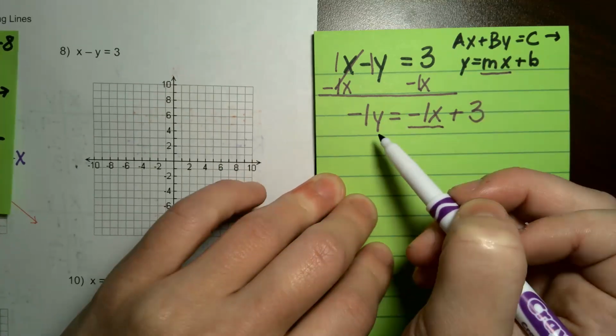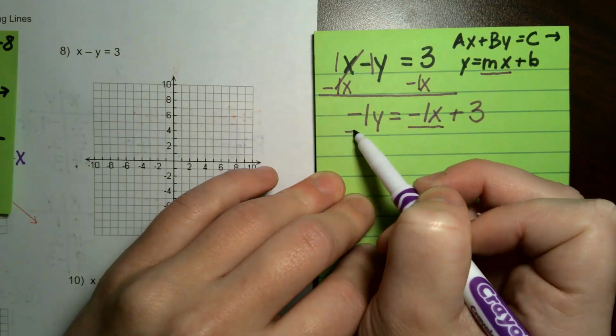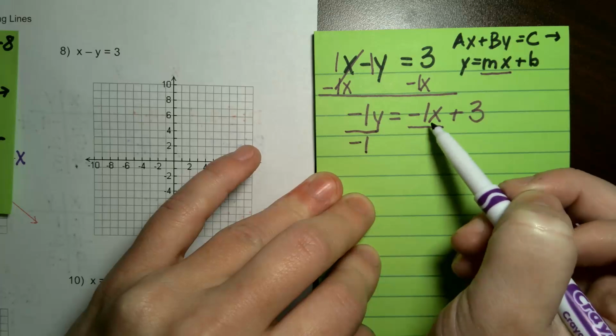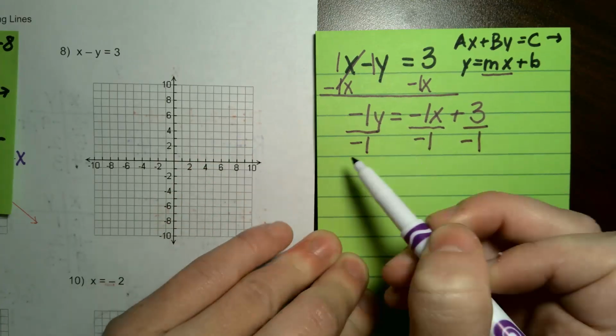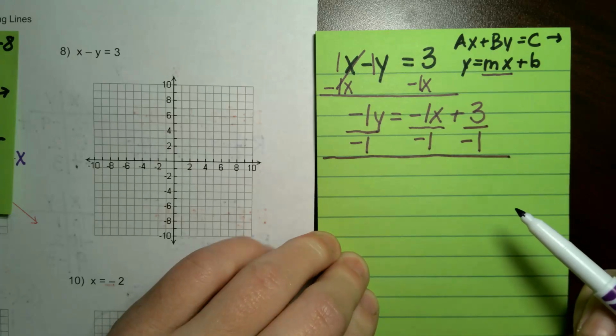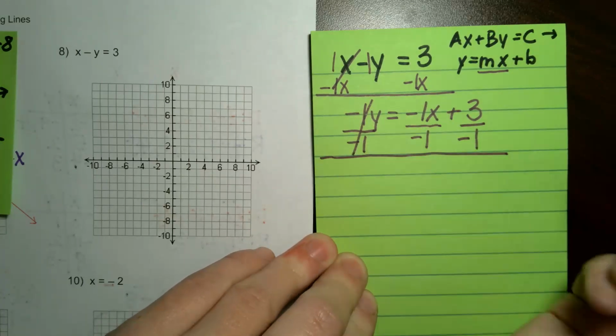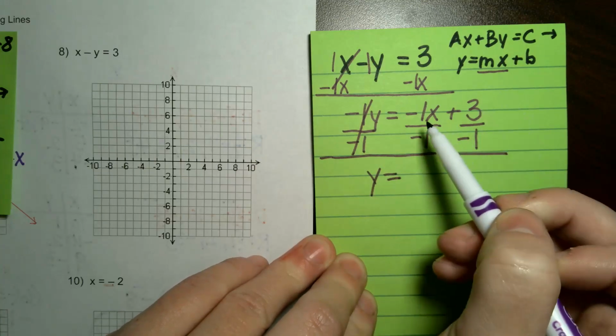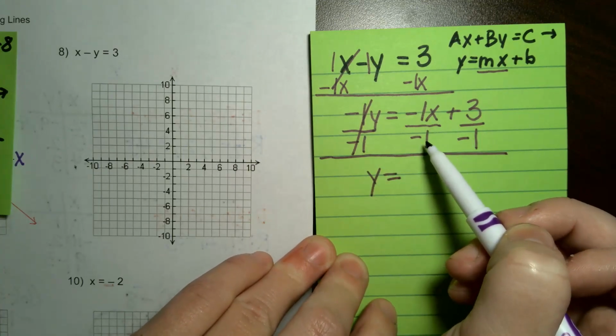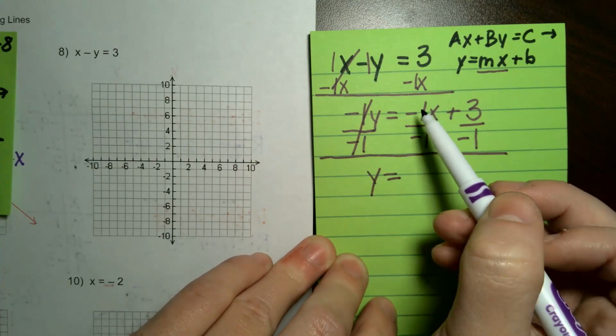So now to get rid of that negative 1, we're going to divide by negative 1. And we're going to do that to everything on the other side. So my negative 1's are gone, and I now have y equals, what is negative 1 divided by negative 1? 1.